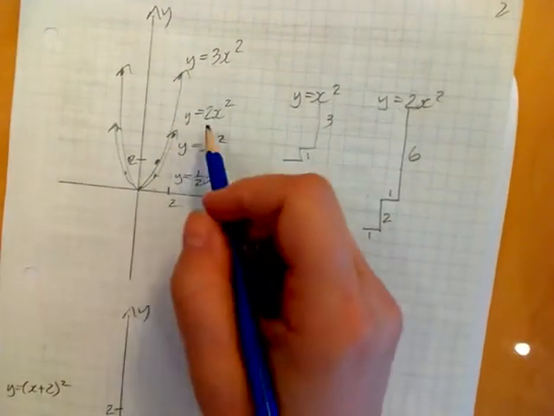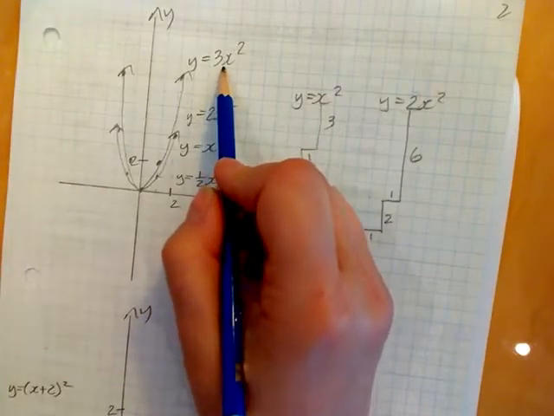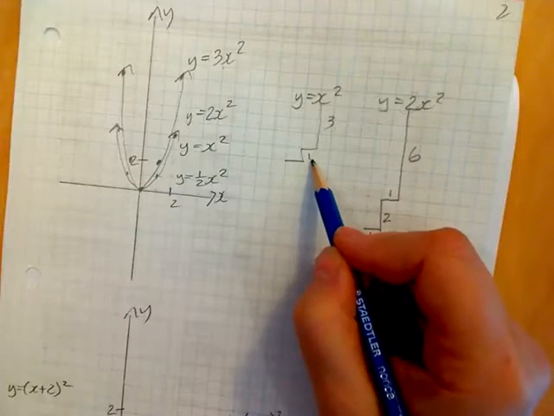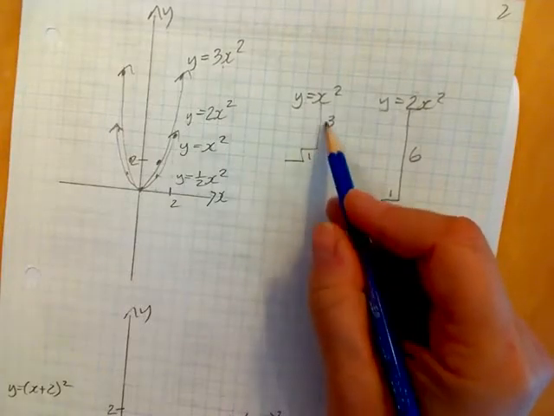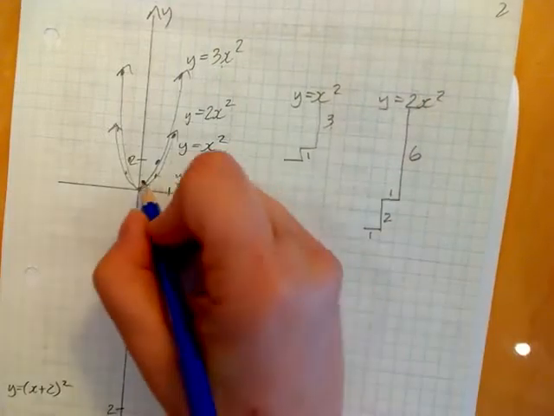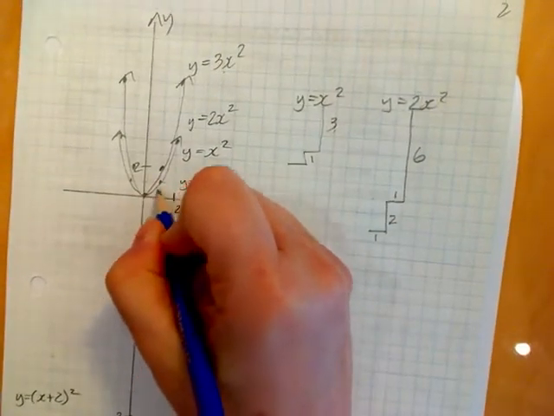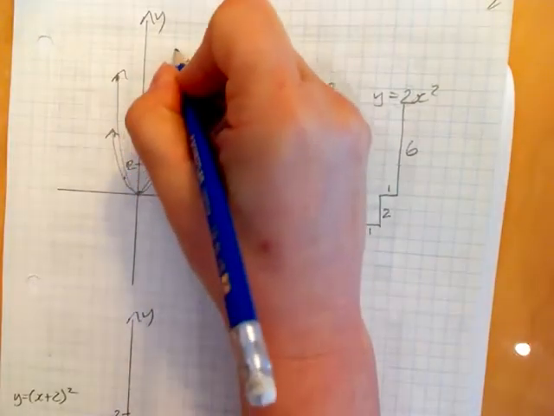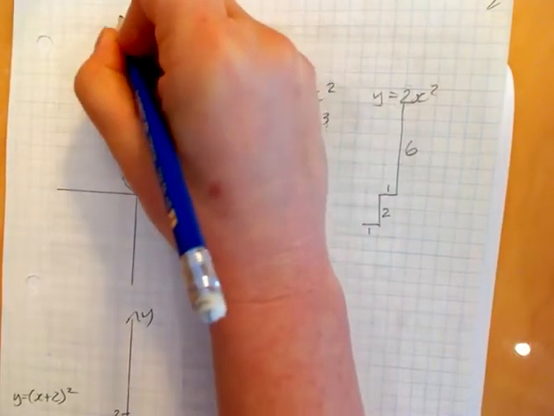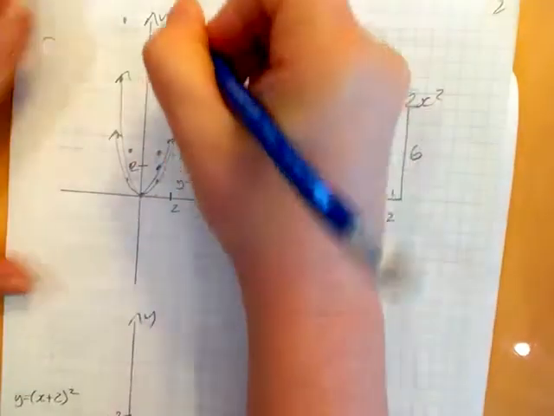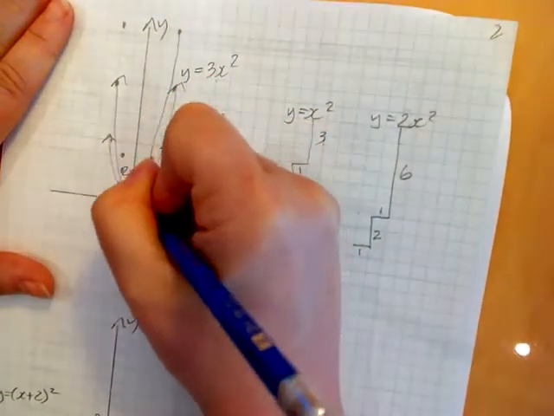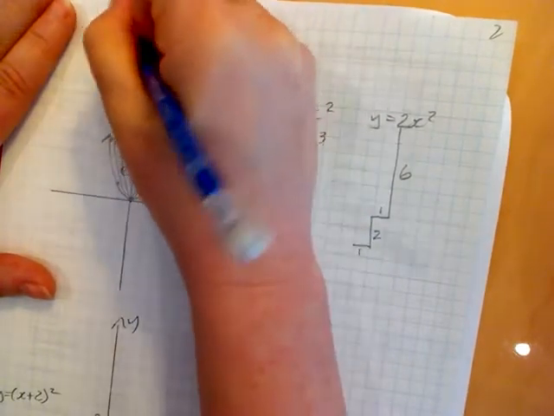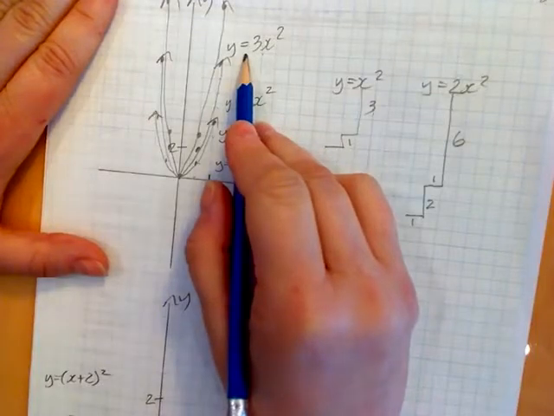So that means, again, we don't need to plot points. For y equals 3x squared, we just go to our vertex and triple this. So we'll go over 1, up, triple that, 3. And then over 1, triple that, up 9. So from our vertex, we're going to go over 1, up 3, and then over 1, up 9. Then we're going to use symmetry to get the other points, and then we're just going to connect our points. And that's the graph y equals 3x squared.